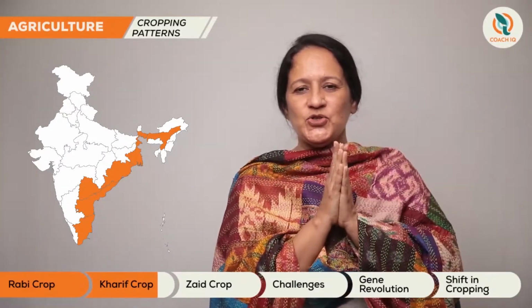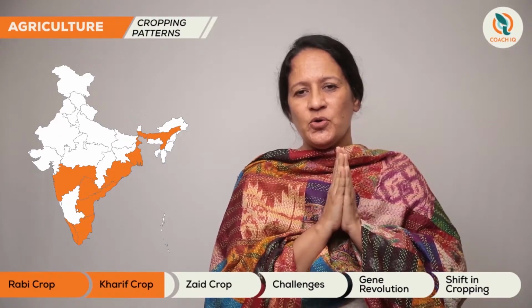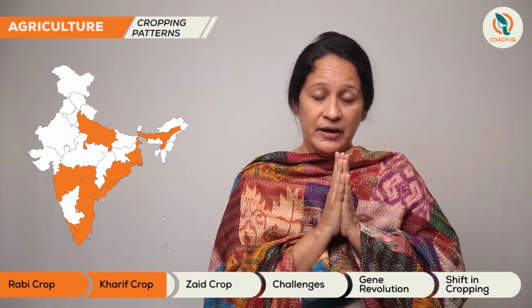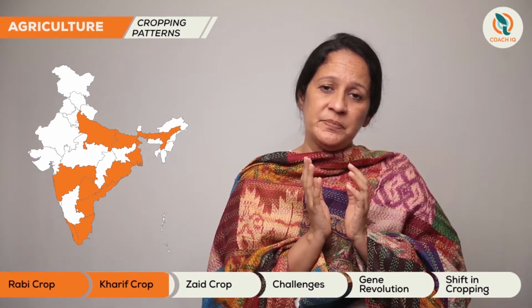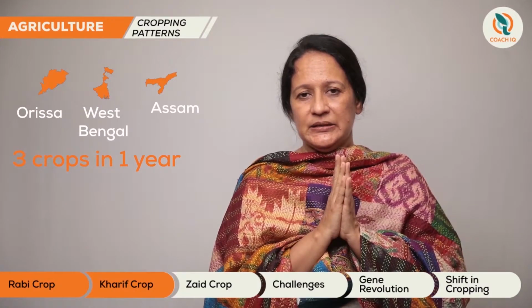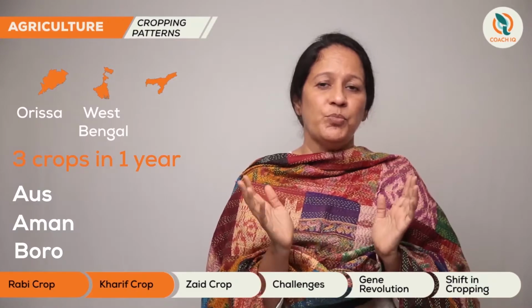On the west coast, you have only two states, that is Kerala and Maharashtra. It's also grown in UP and Bihar. Now it's also grown in Punjab and Haryana. Your three states, Assam, Orissa and West Bengal, they grow three crops of rice in one single year, and it is called Aus, Aman and Boro.